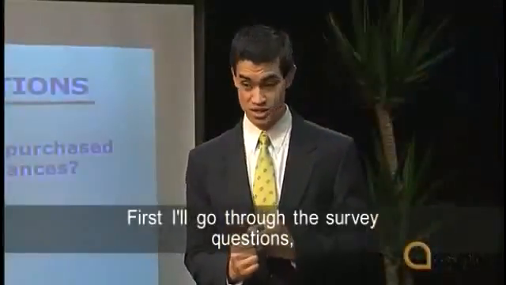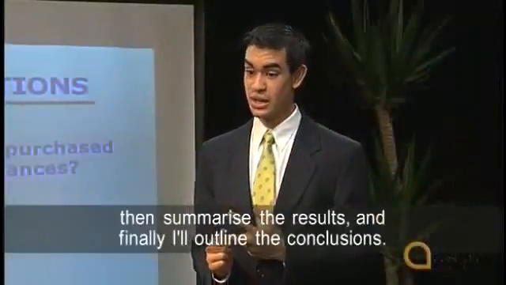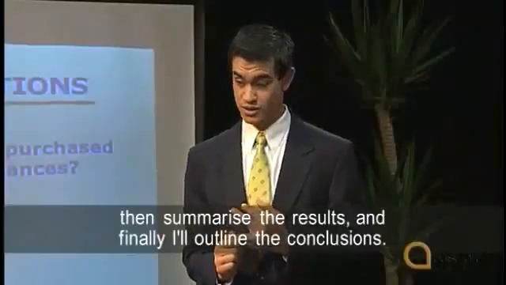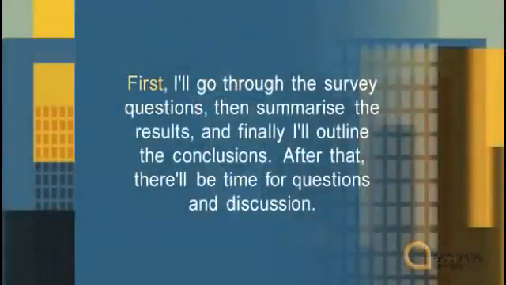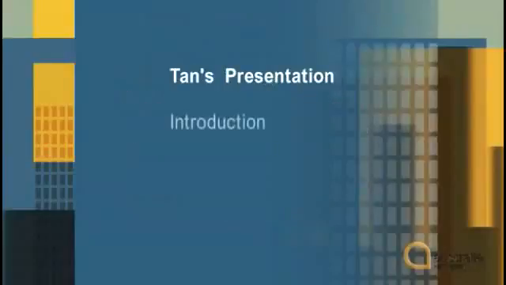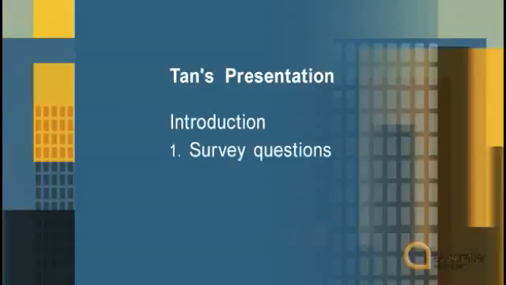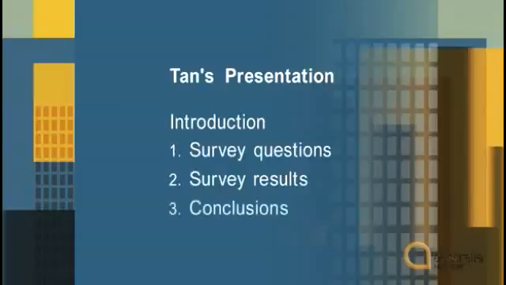First, I'll go through the survey questions, then summarise the results, and finally, I'll outline the conclusions. After that, there'll be time for questions and discussion. Tan outlines the structure of his presentation. There were 3 parts. Notice how he signals this by using sequencing words: first, then, and finally. The structure of his talk is introduction, then part 1, survey questions, part 2, survey results, part 3, survey conclusions.